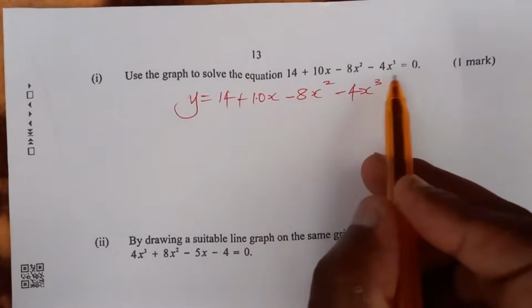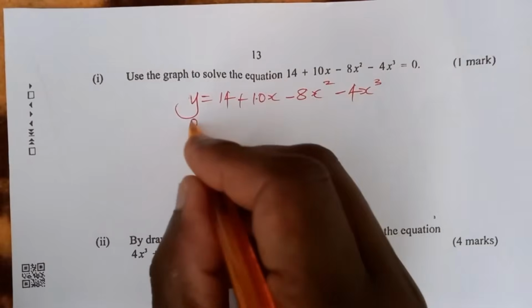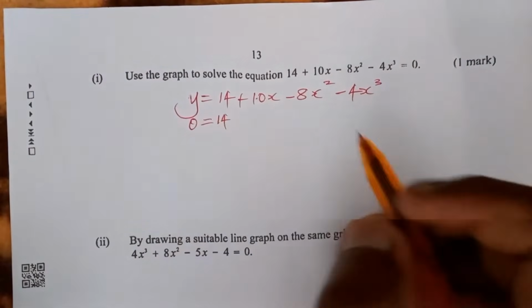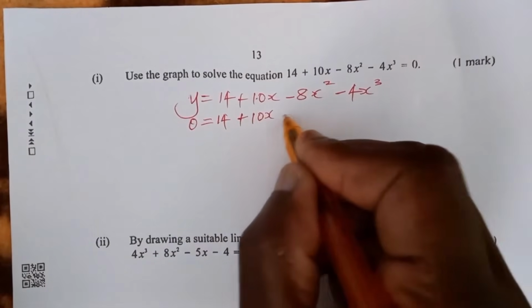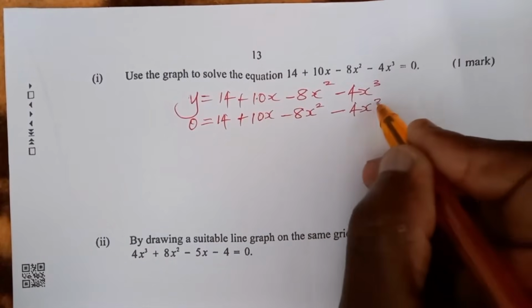Now you need to solve these. So just equate these. So this is 0. This function now equals 14 plus 10x minus 8x squared minus 4x cubed, which is what you're supposed to solve.